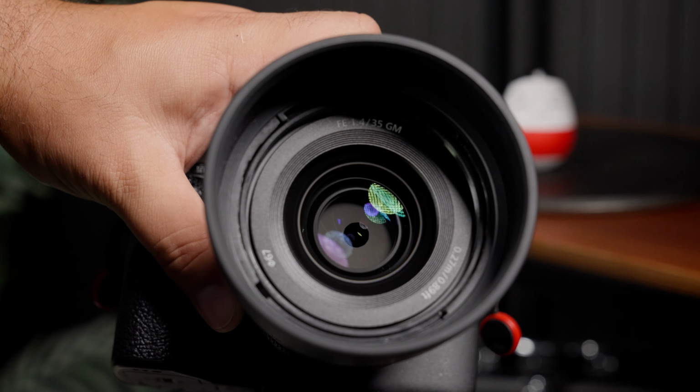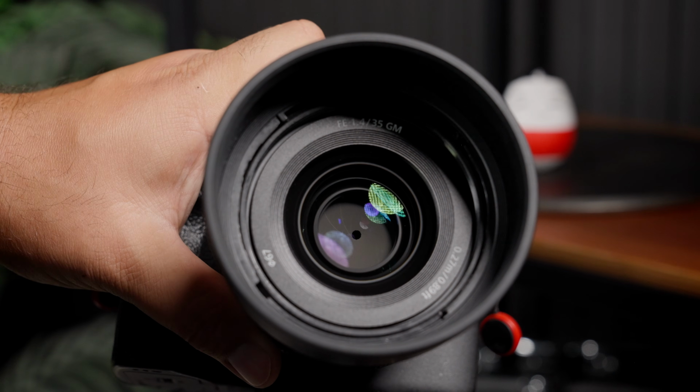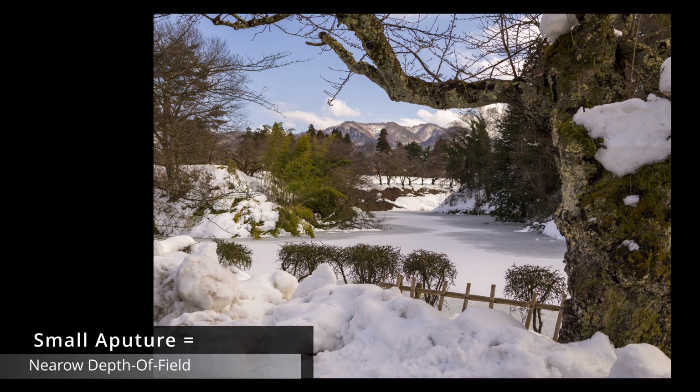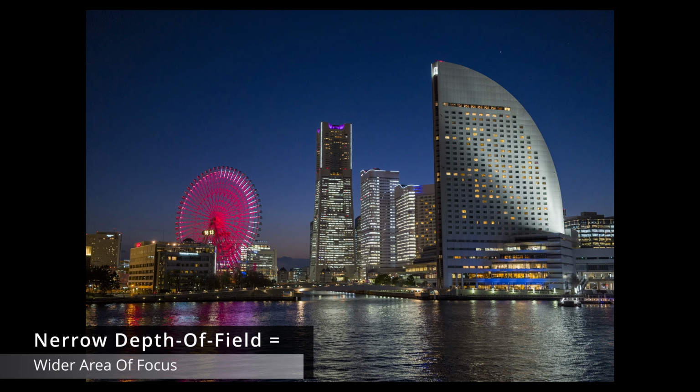A narrow aperture will limit the amount of light hitting your sensor, but will also expand the range of focus in your image, bringing more of the background elements into focus.